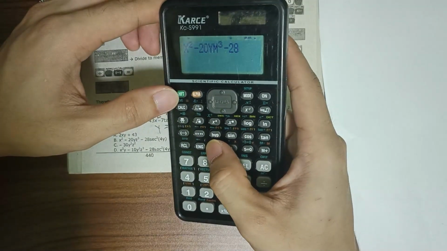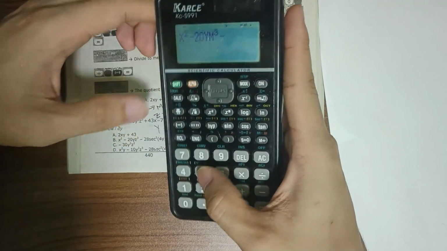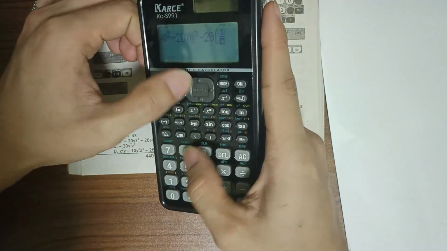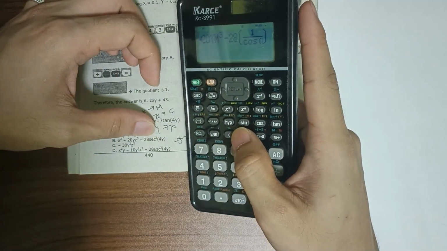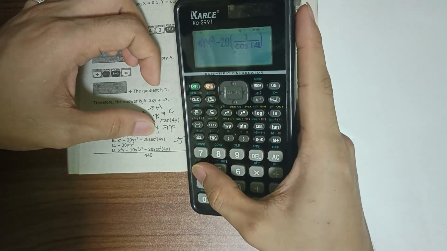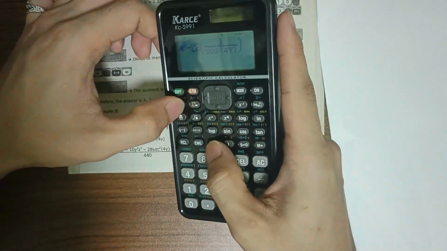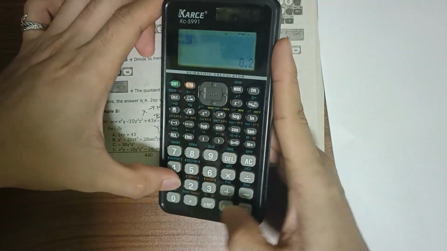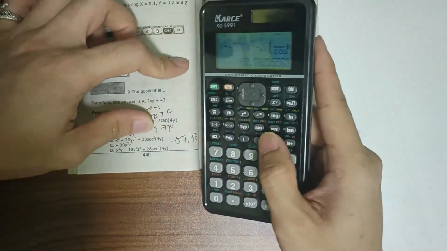Secant squared is 1 over cosine squared. Then we press calc, 0.1, 0.2, 0.3, and 57.